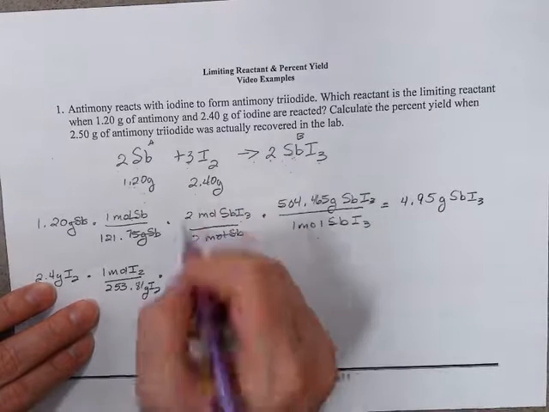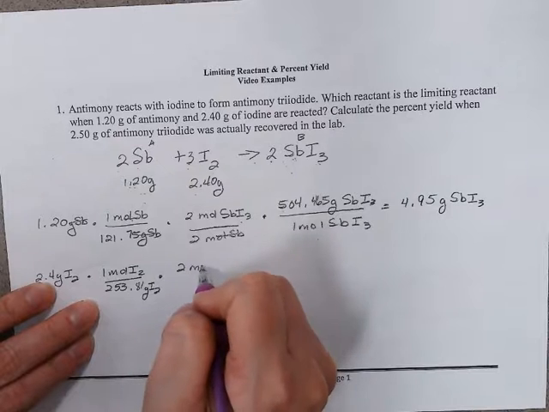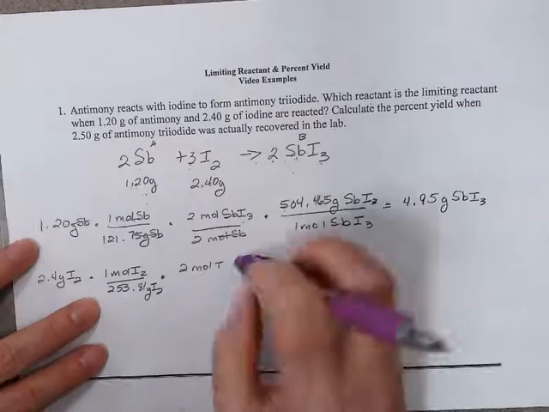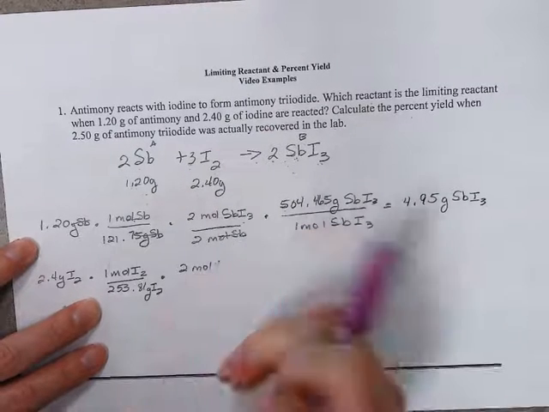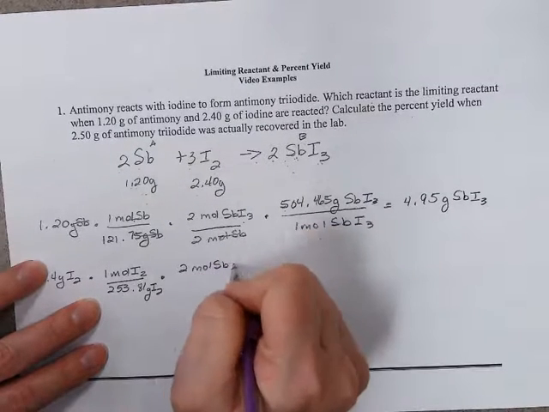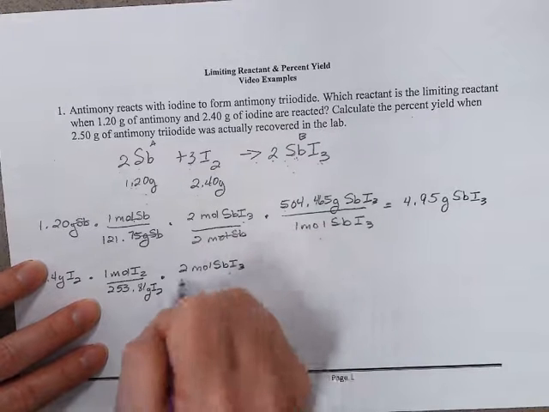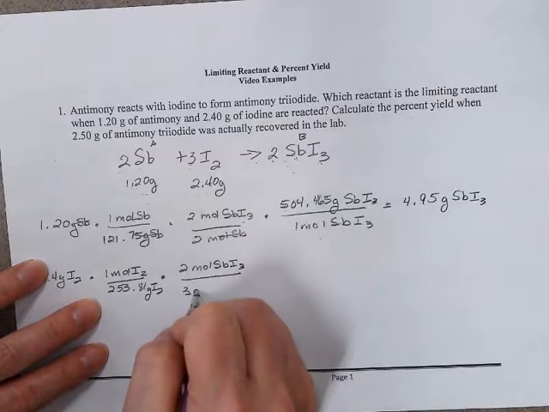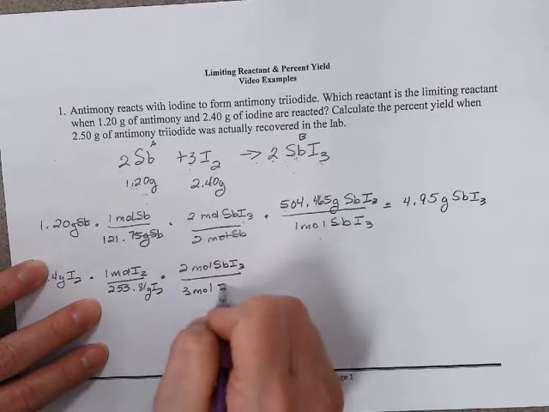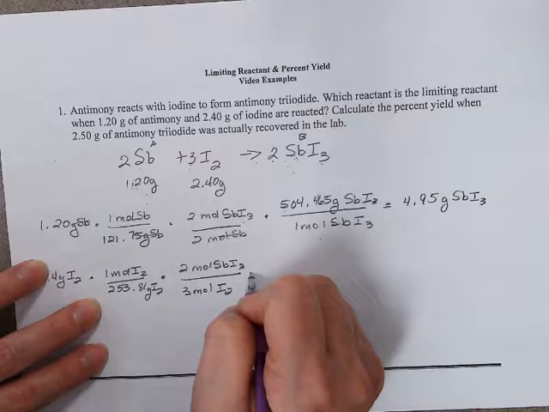And I see from the mole-to-mole ratio, I produce 2 moles of antimony triiodide for every 3 moles iodine that reacts.